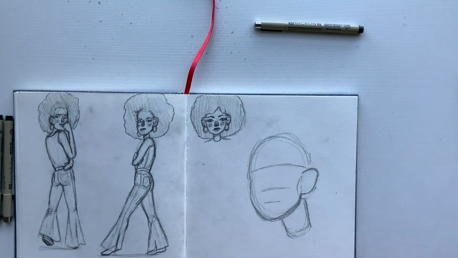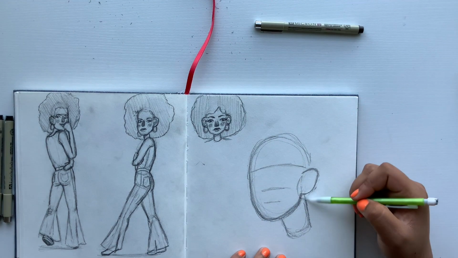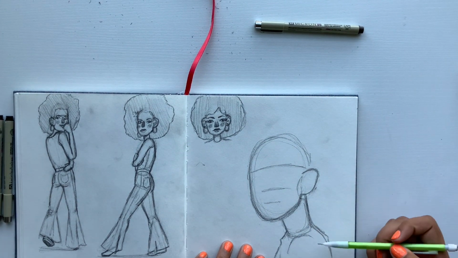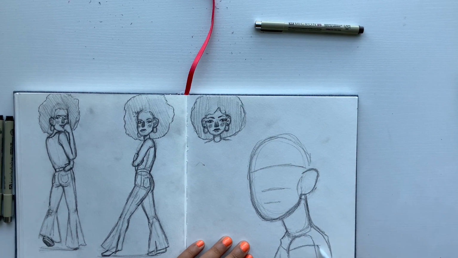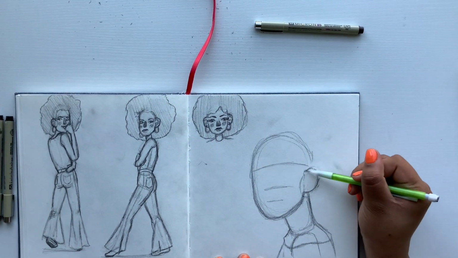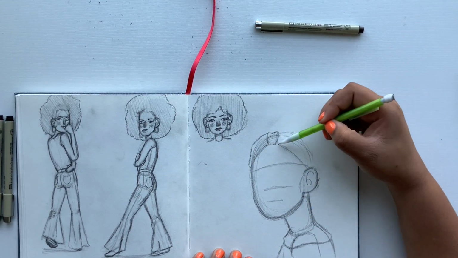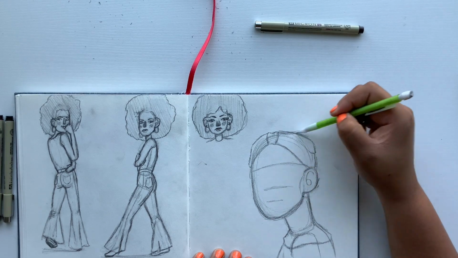And here now I am working on a 3/4 view with a different hairstyle. Me personally, I don't believe in characters wearing the same outfit every single time, day in and day out. I don't think they should have the same exact hairstyle all of the time.